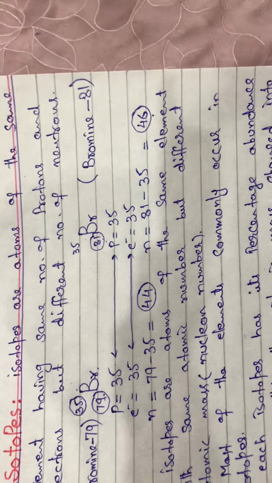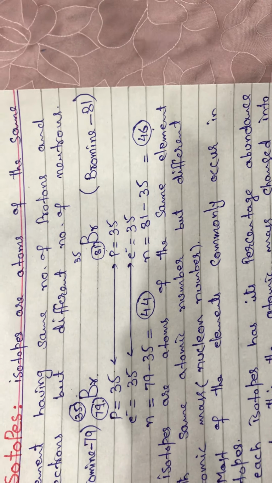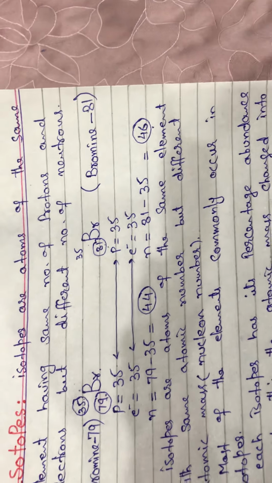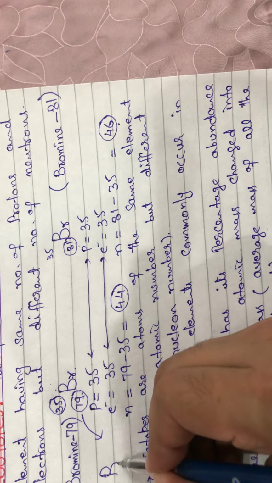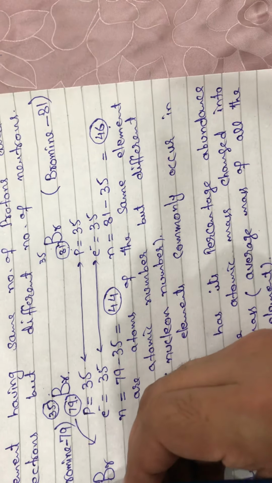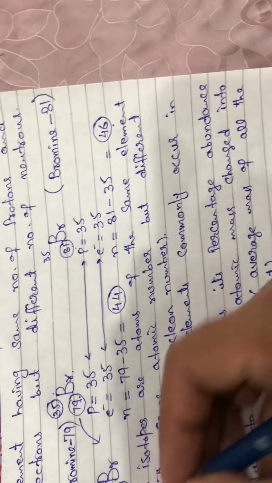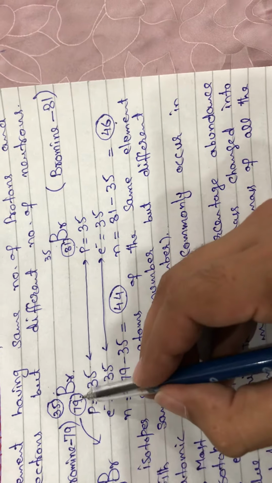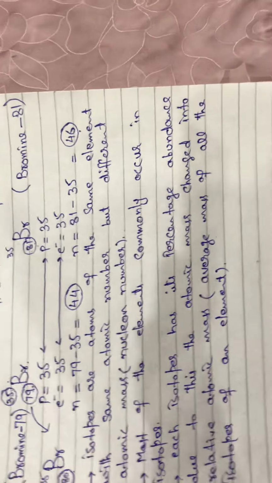So here is the confusion: which atomic mass will we use in our calculations or in the periodic table? In the periodic table its atomic mass is given as 80 with atomic number 35. That 80 is actually the relative atomic mass, which is the average of 79 and 81.